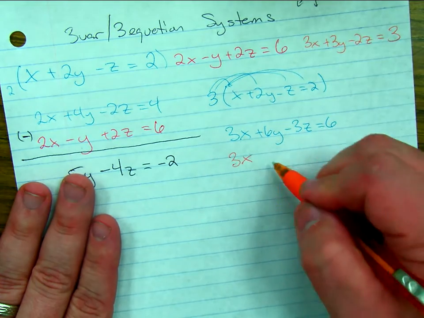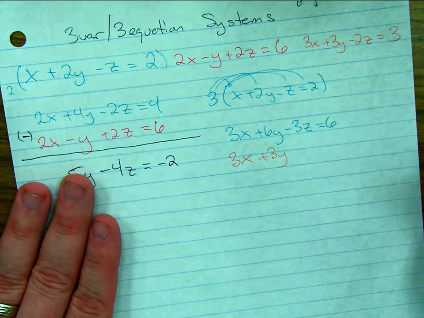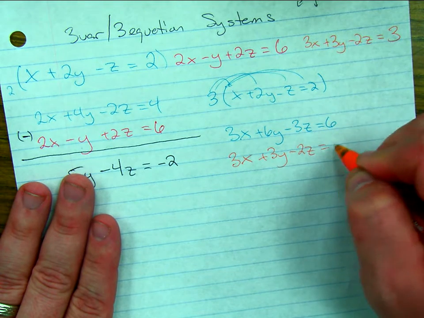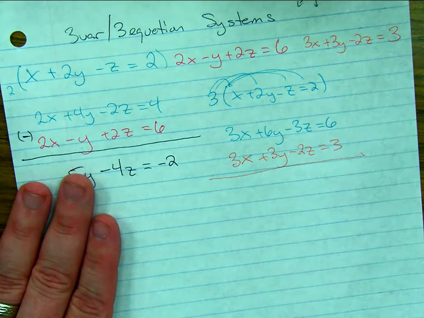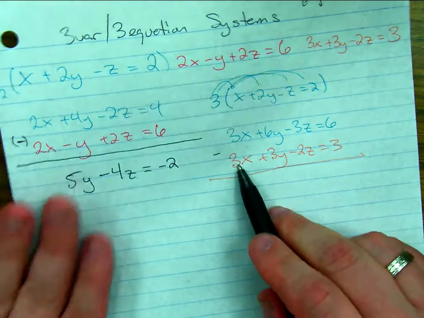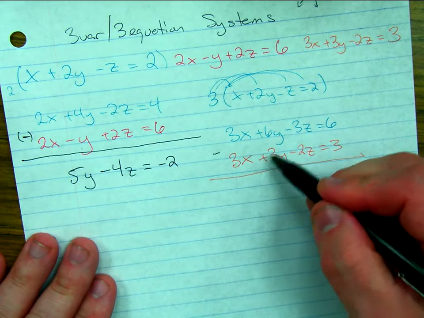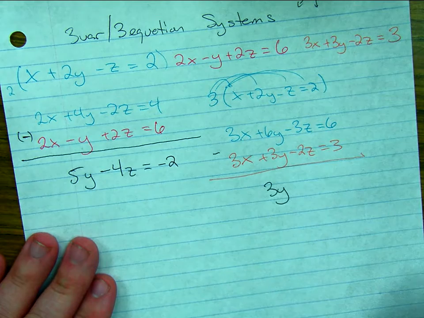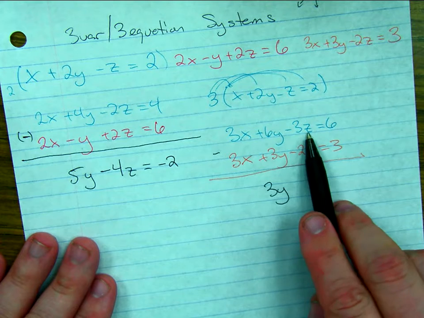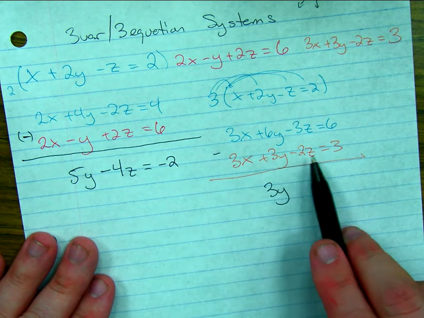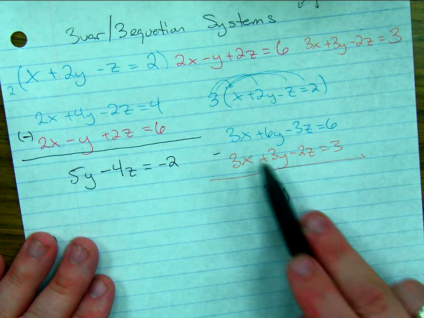I'm going to record this line immediately underneath my new manipulated blue line. 3x plus 3y minus 2z equals 3. And when I subtract here, my x's eliminate. 6y minus 3y is 3y.